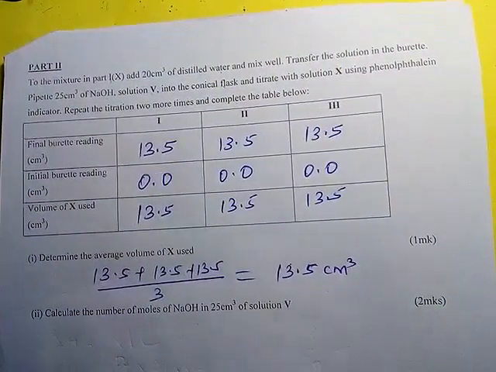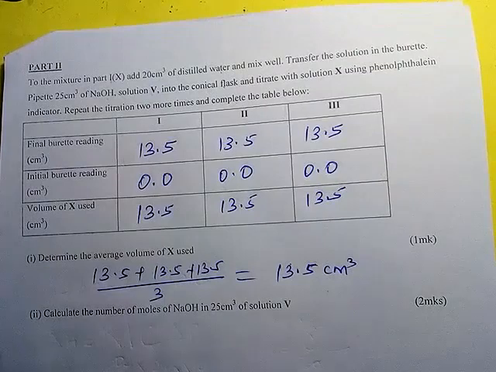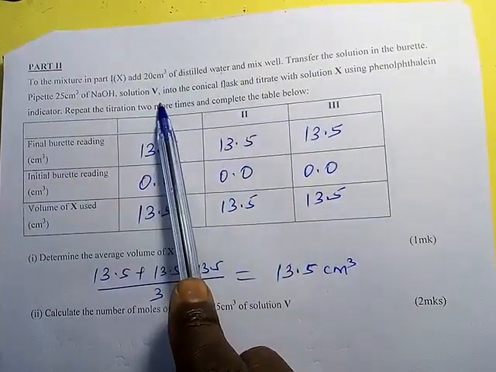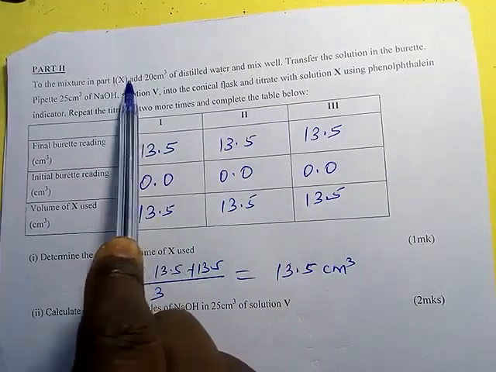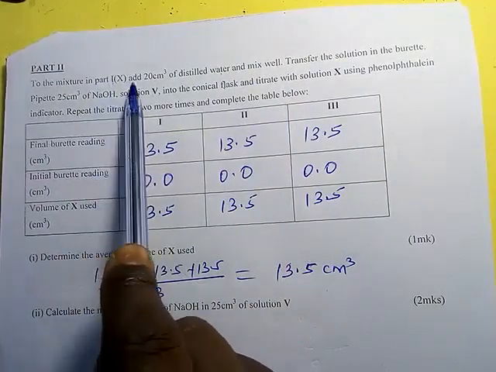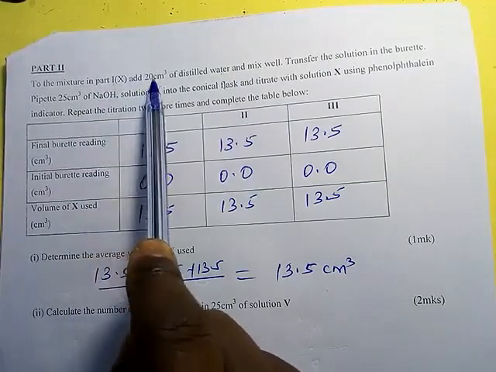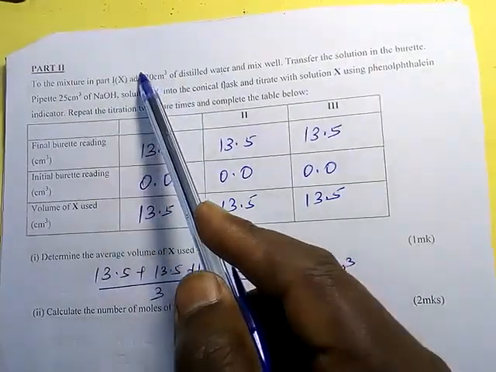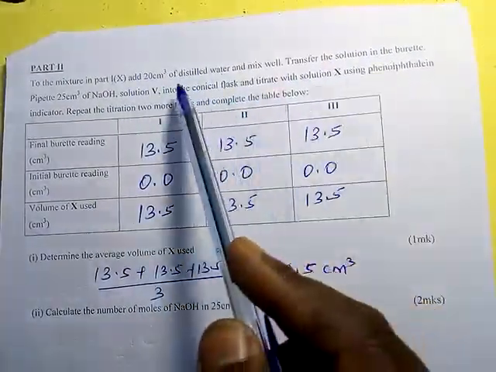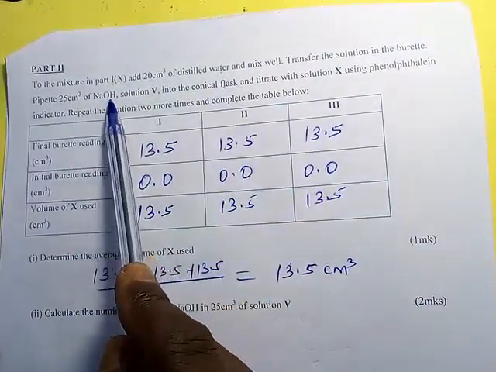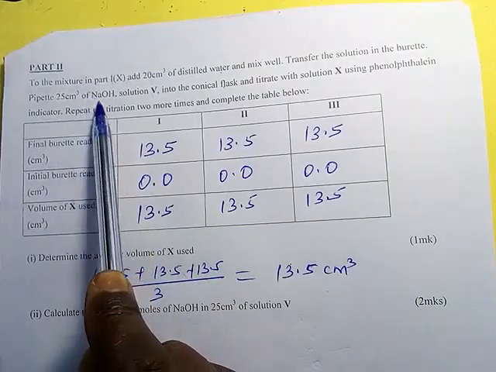I have always advised to anyone who wants to understand these titration questions, you need to understand the procedure. What is happening in the procedure first? Solution X is the acid that remained after reacting with the carbonate. Now this solution X, we have added more water. We have made the volume 60 plus 20, that is 80. Now we have put this solution in the burette, and we are titrating against 25 centimeters cube of sodium hydroxide. So the reaction is between HCl and sodium hydroxide.